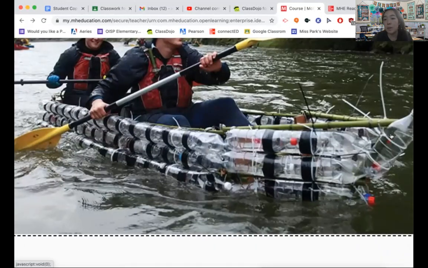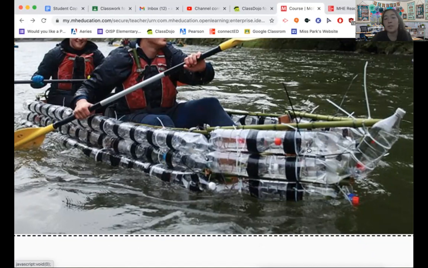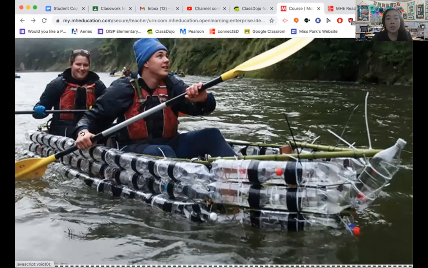So they use these plastic bottles. It looks like they use some bamboo and maybe some zip ties that were going to be thrown away. And then they're able to stay afloat in this boat because the plastic bottles don't absorb the water. And then also the plastic is able to help them float above the water.